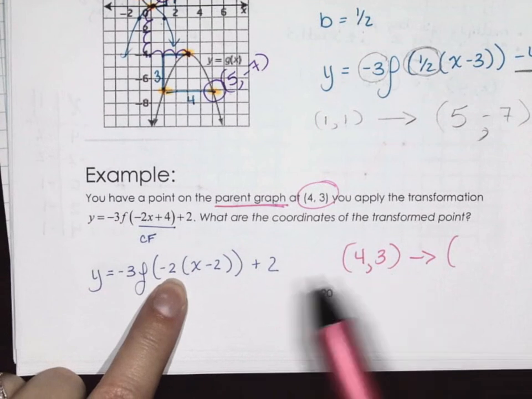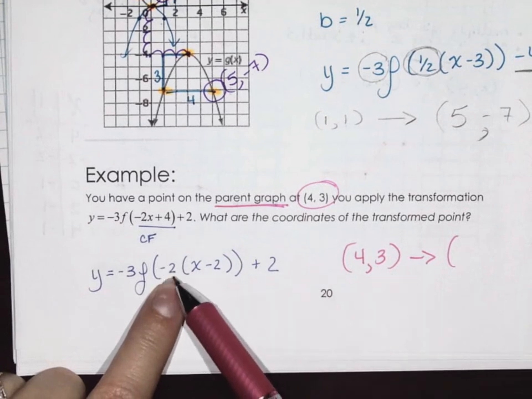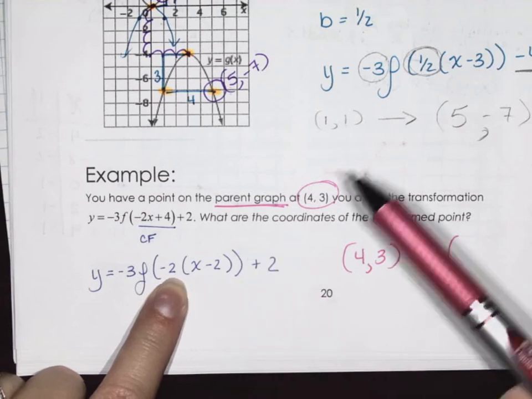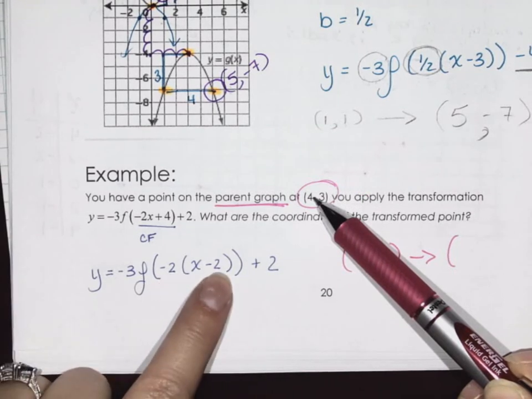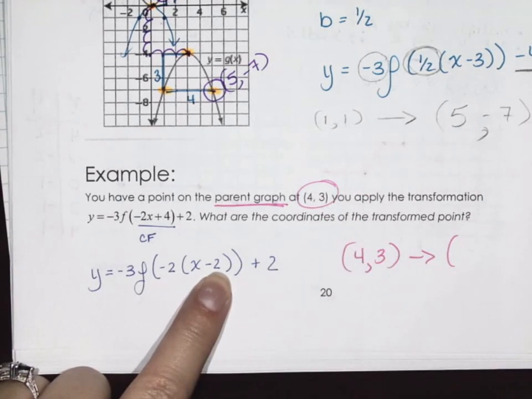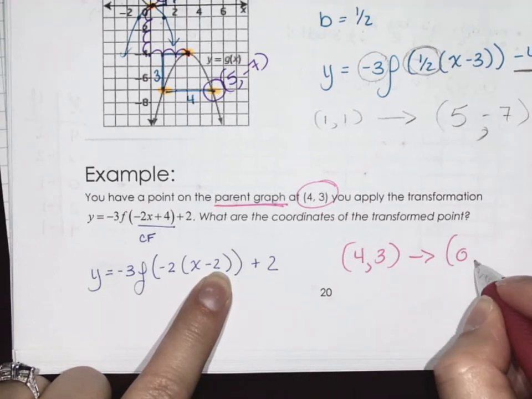So what am I doing to the x's? Dividing by what kind of 2? A -2. So 4 divided by -2 is -2. Add 2. So I was at -2, and now I'm adding 2, so I'm at 0.